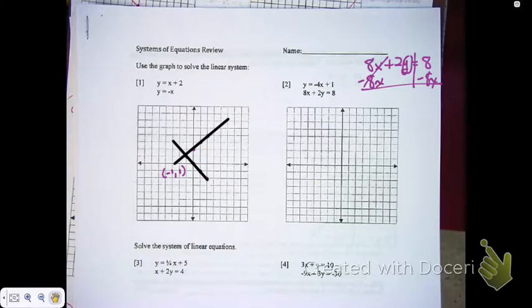Can I combine my 8 and minus 8x? No. Why not? The 8 doesn't have an x. They're not like terms. Good job. All right, so I'm just going to write negative 8x plus 8. You could write 8 minus 8x. I just like to keep mine in that slope-intercept form. Makes it easier to spot.